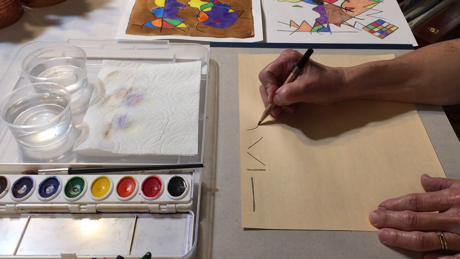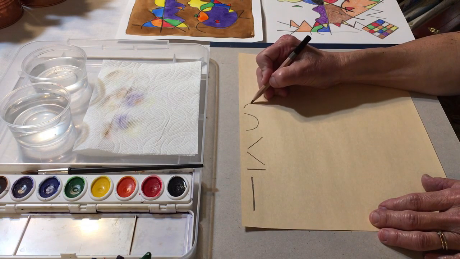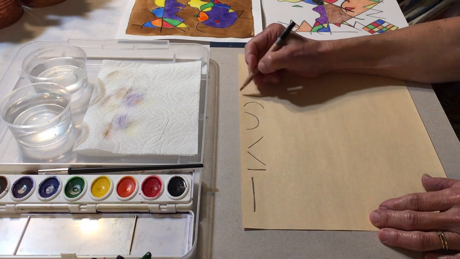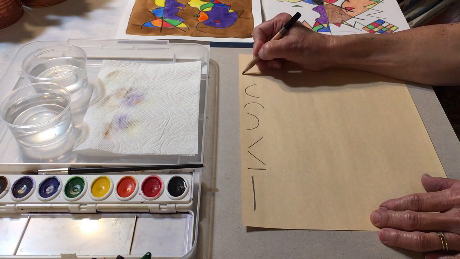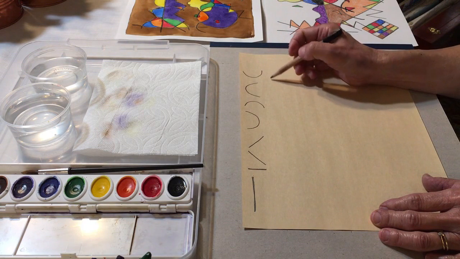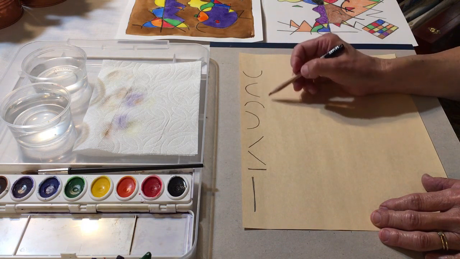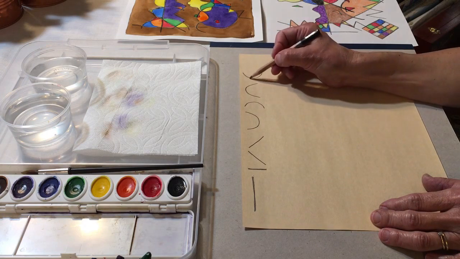We might think of a line that goes like this, or like this, maybe like this, or like this. And some of these lines might remind you of letters. A U is actually a curved line. A C is a curved line.